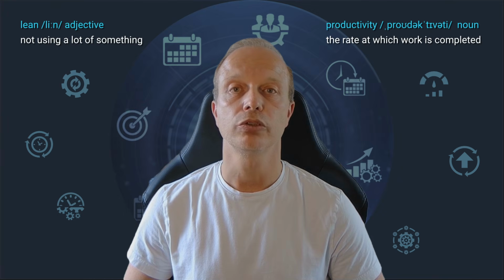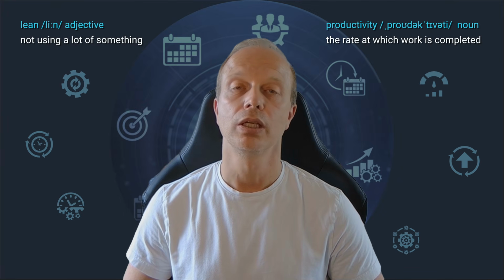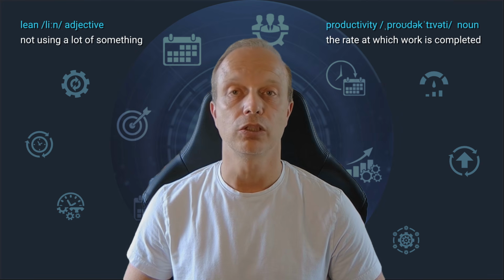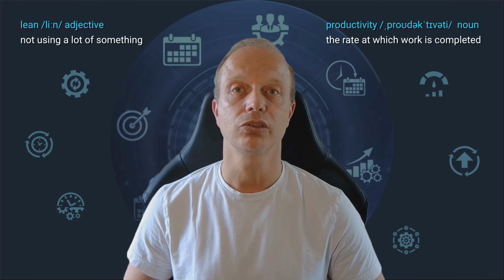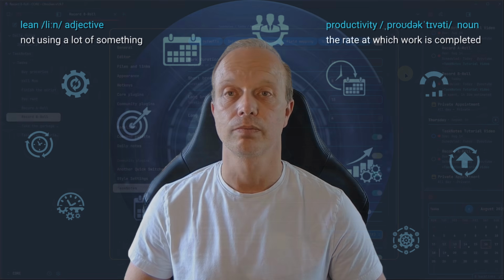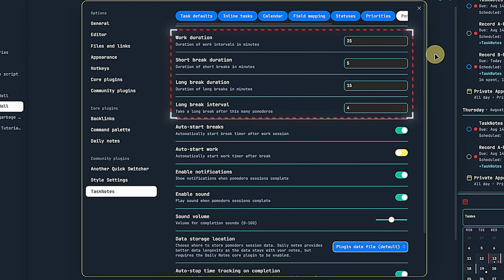For those of us who work best in focused bursts, TaskNotes includes a built-in Pomodoro timer. It's flexible, integrates with tasks, and helps us stay on track without drifting into endless work sessions. Remember that we can configure the duration of our Pomodoro sessions, short breaks and long breaks, to match our preferred rhythm in the plugin settings.